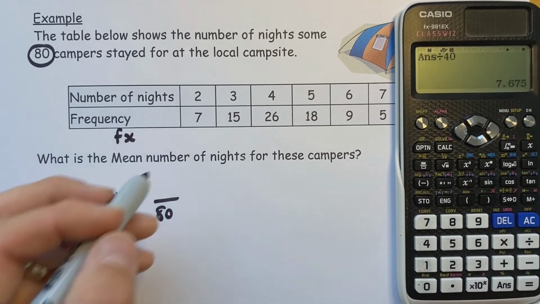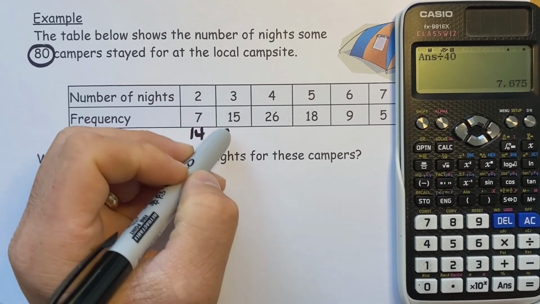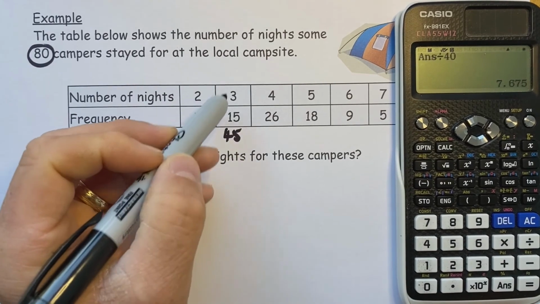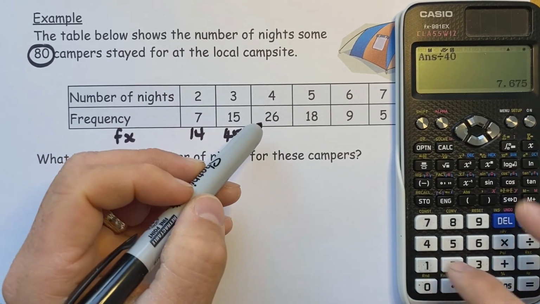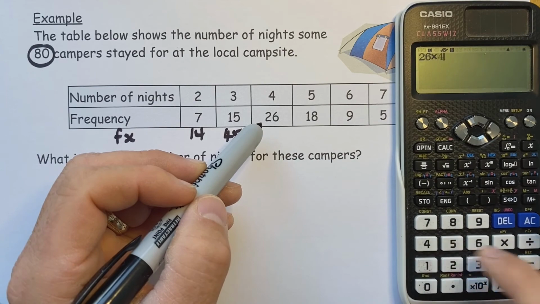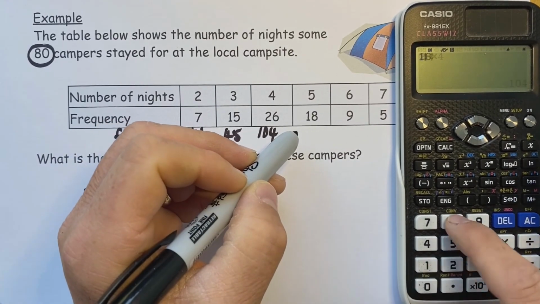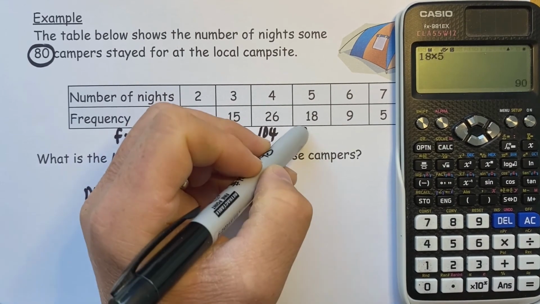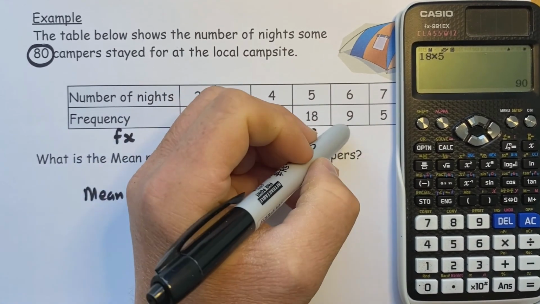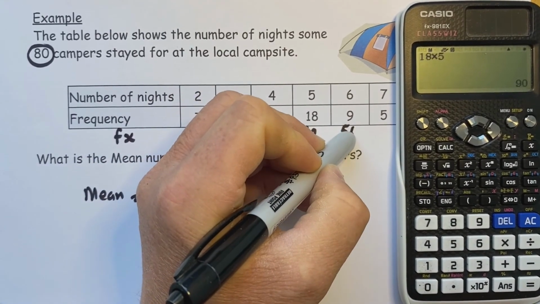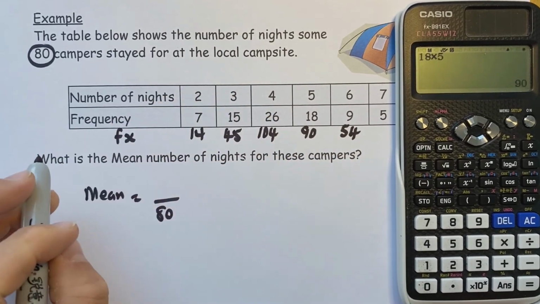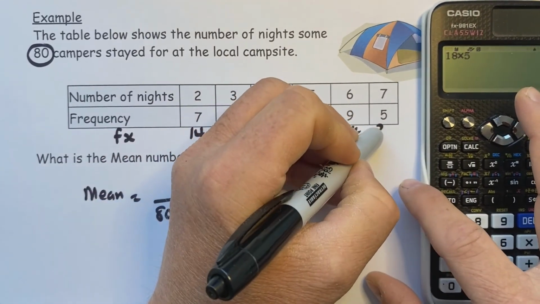So in the first case, we've got 14. In the second case, we've got 45, 3 times 15. But then we've got 26 times 4, we've got 104. We've got 18 times 5, we've got 90. We've got 54 there. We've got 35 there.